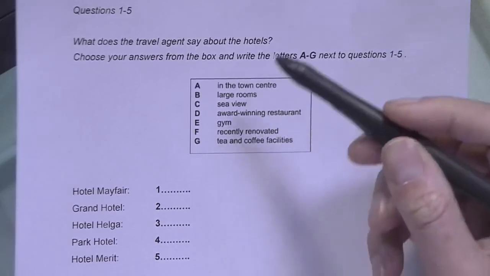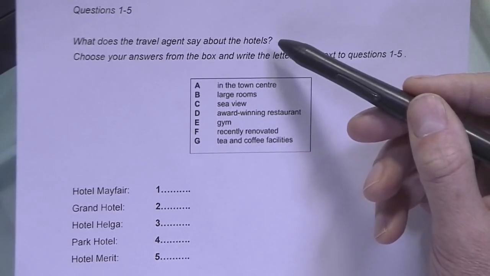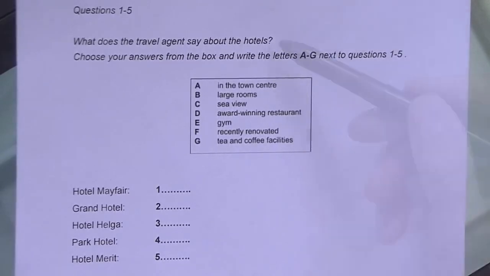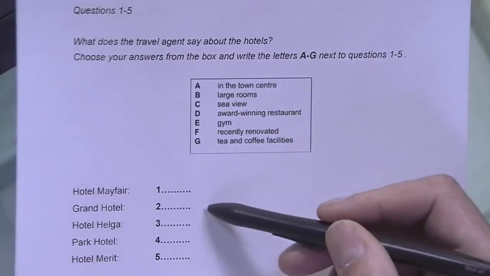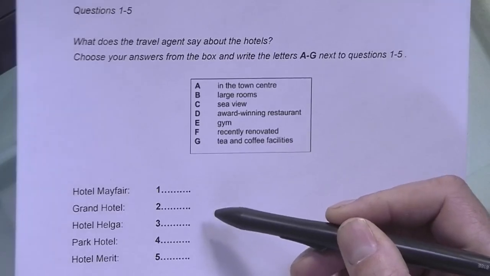Here's the question. What does the travel agent say about the hotels? So while you listen, you'll listen for what the speaker says about each hotel. The questions are in this order. So Hotel Mayfair will be the first one you hear about.